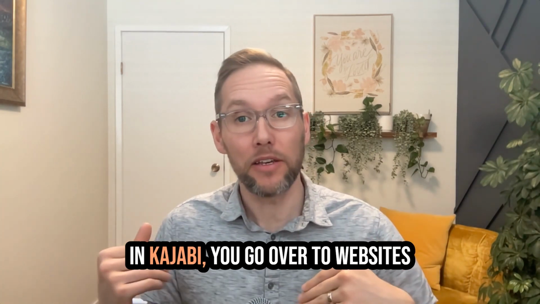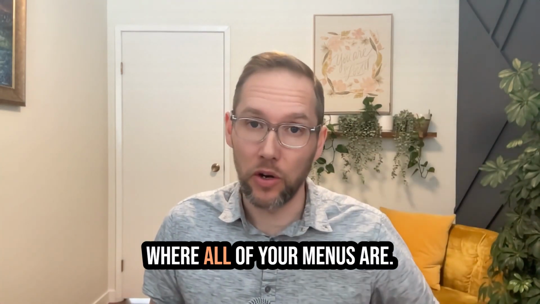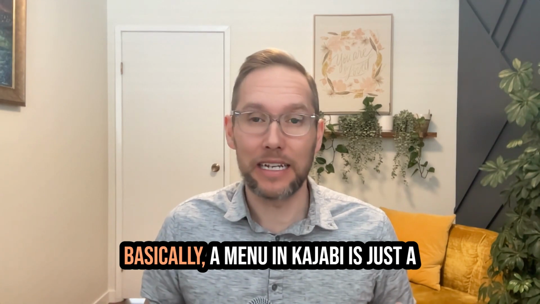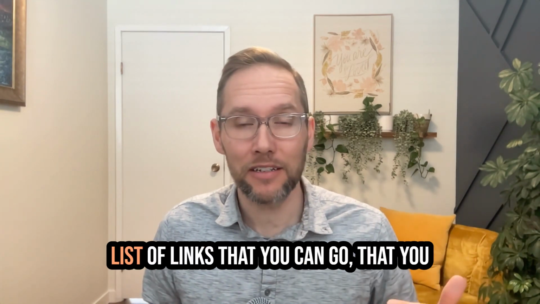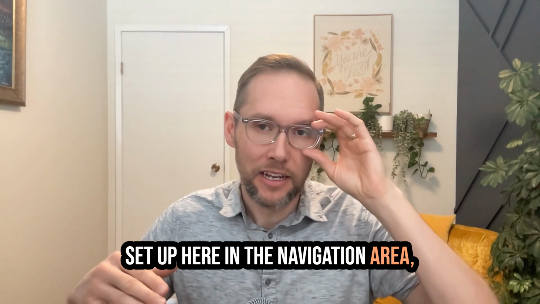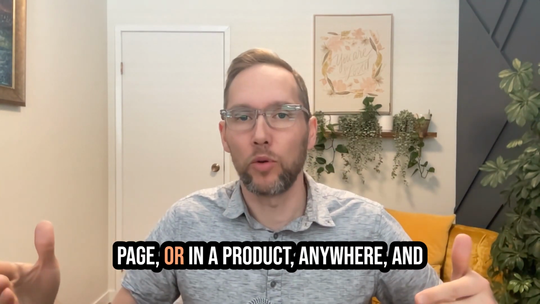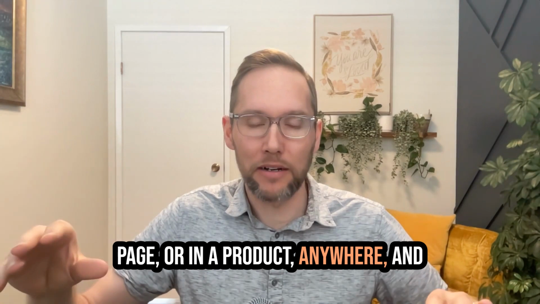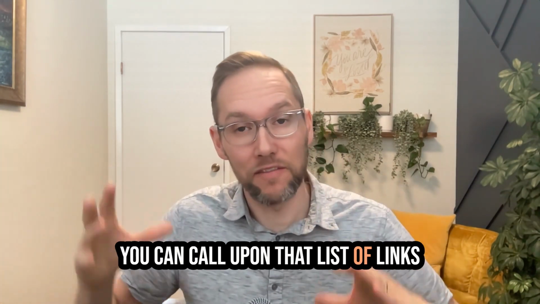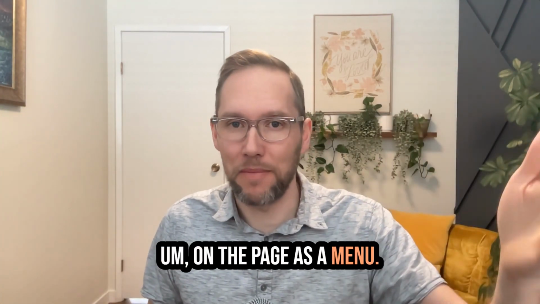In Kajabi, you go over to websites and navigation, and that's where all of your menus are. Basically, a menu in Kajabi is just a list of links that you set up here in the navigation area. And then you go into Kajabi on a page or in a product, anywhere, and you can call upon that list of links that you set up and put it on the page as a menu.